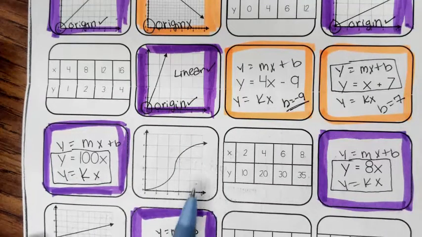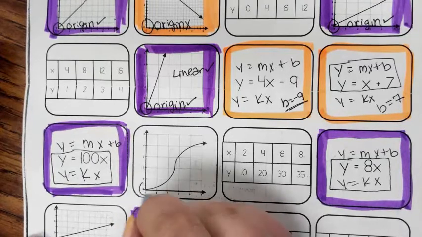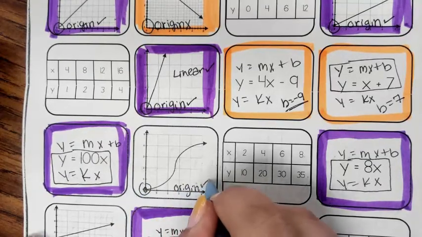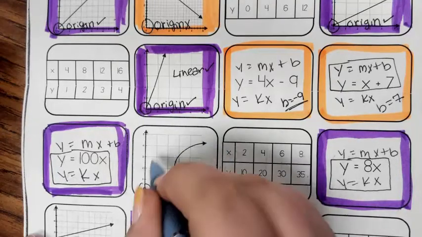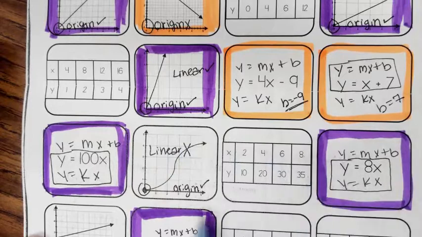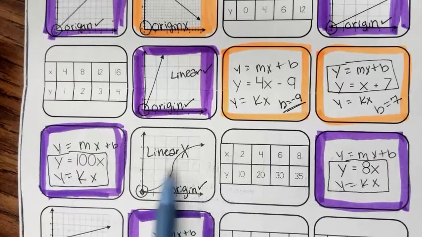Looking at the graph just below that, this does go through the origin. However, this is very curvy, so it is not linear. Even though it goes through the origin, because this is not linear, this is non-proportional.